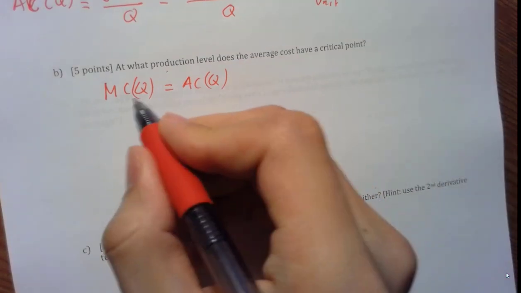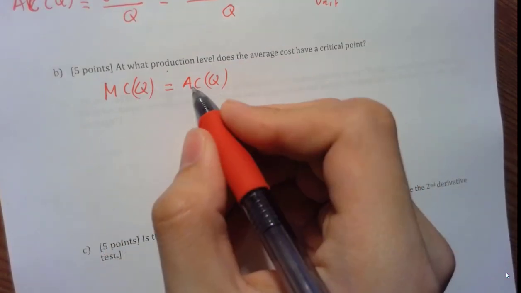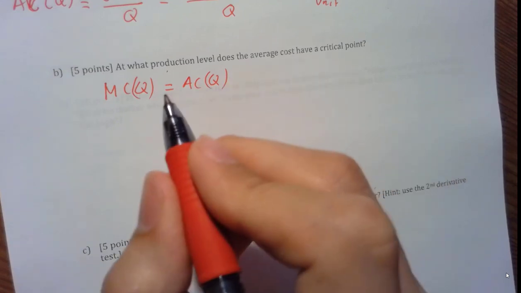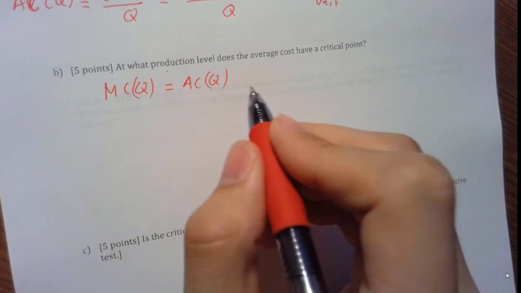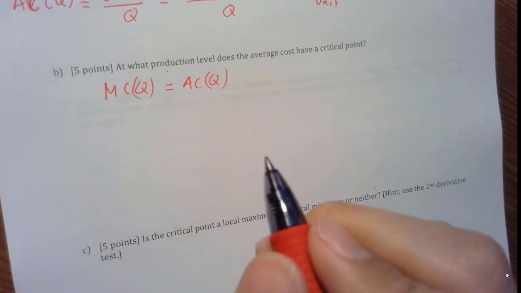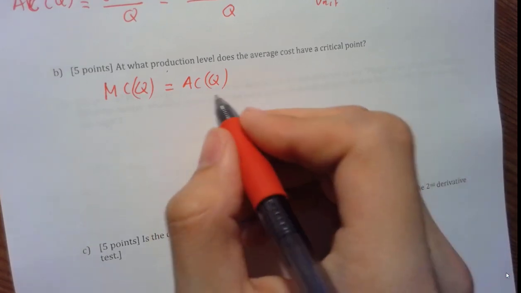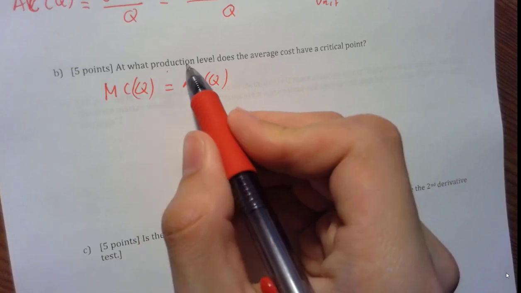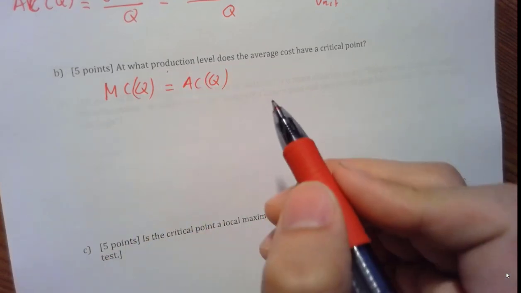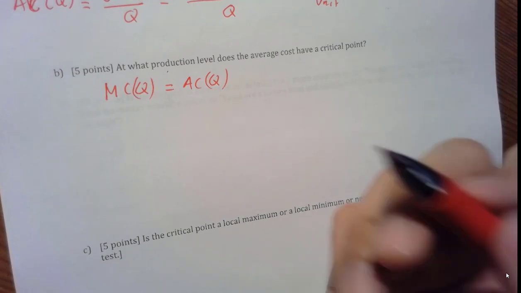When the marginal cost equals the average cost, this is the production level that gives you the critical point. To solve for that production level Q, we set the two equations equal to each other and solve for Q.